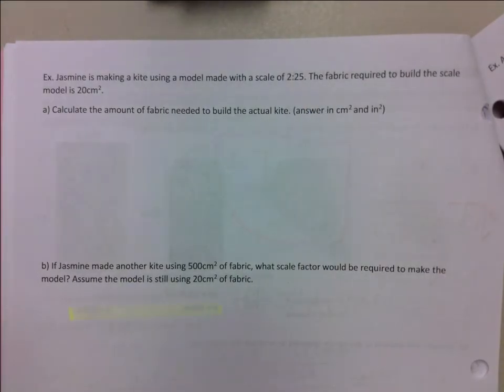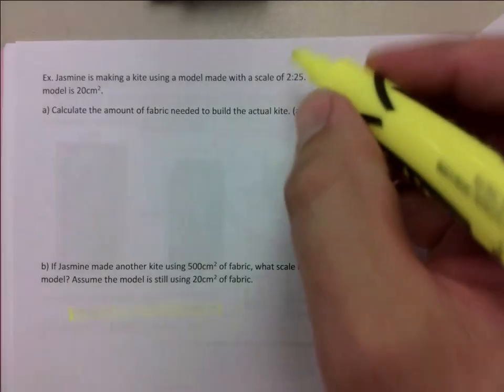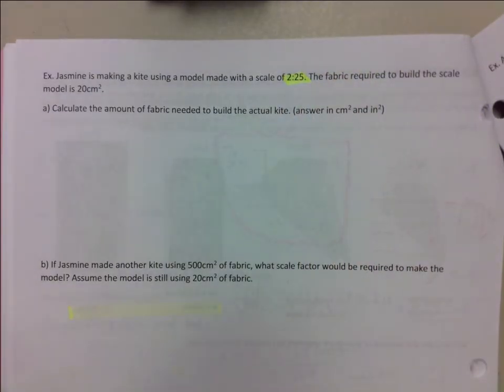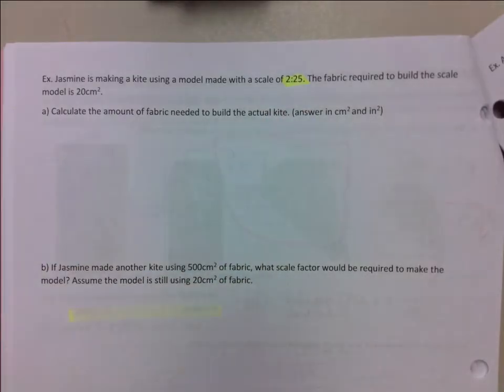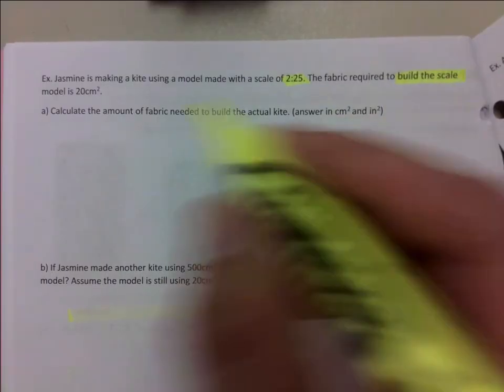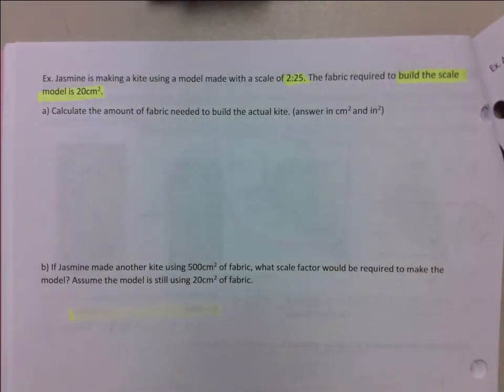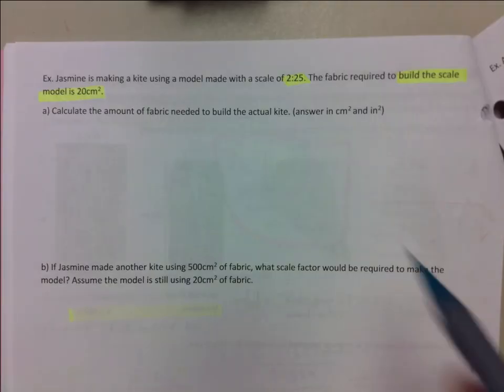Page 39, let's try that one. Jasmine is making a kite using a model made with a scale of 2 to 25, okay? So very important. We want to know our scale or scale factors, okay? So that's a scale right now, but we can turn that into a scale factor very easily. And there's a scale model of 20 centimeters squared, a kite, right? Calculate the amount of fabric needed to build the actual kite.